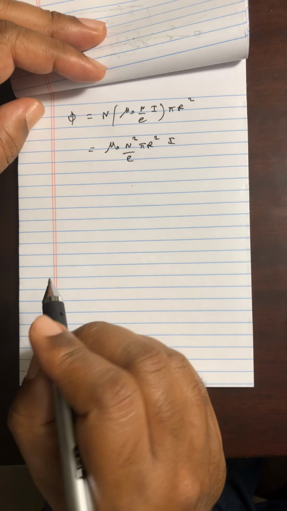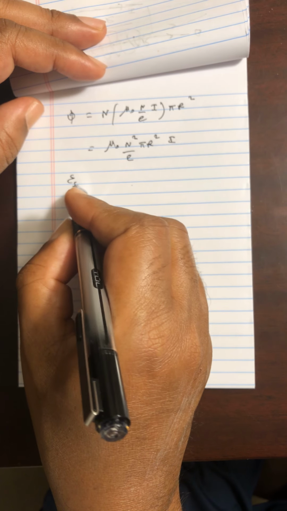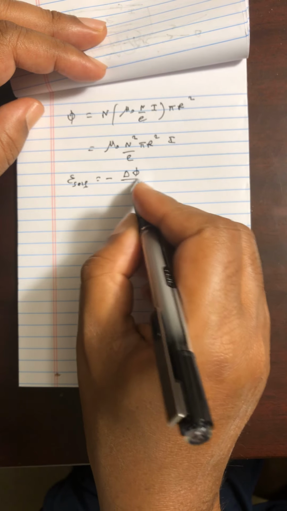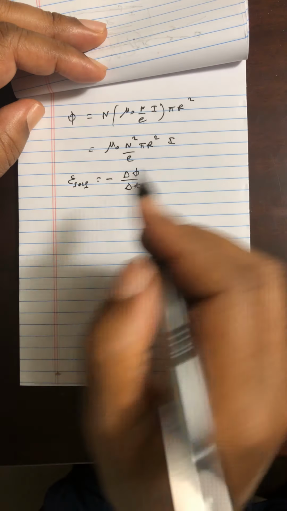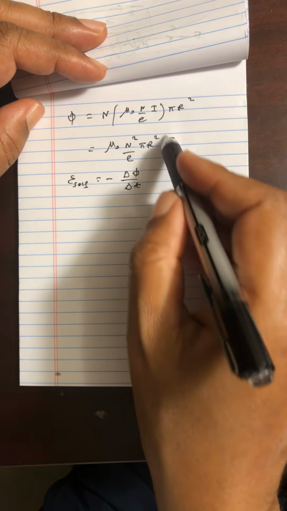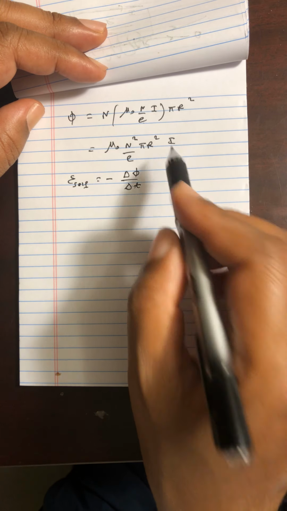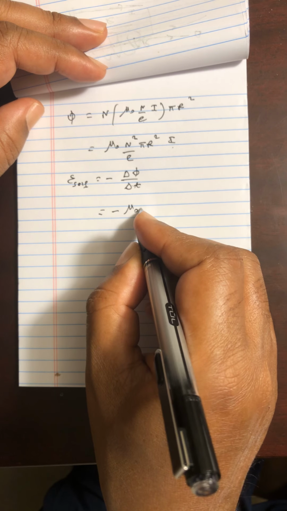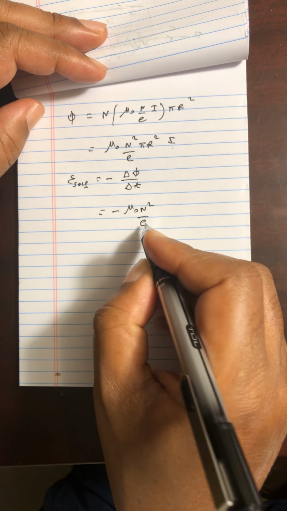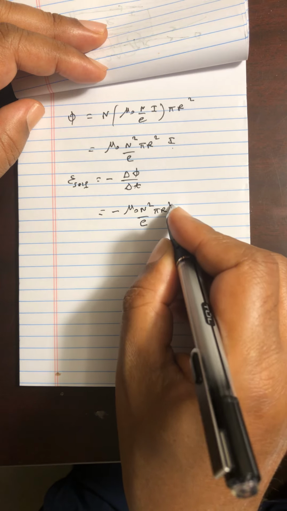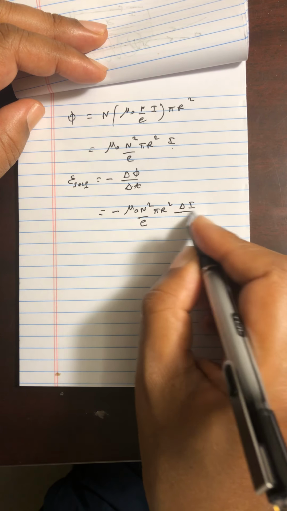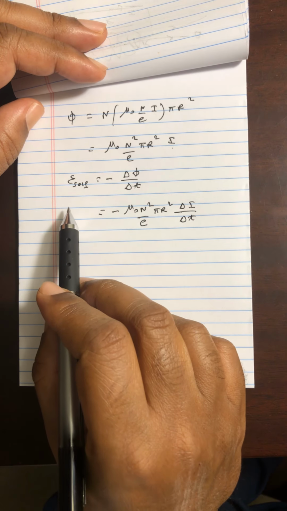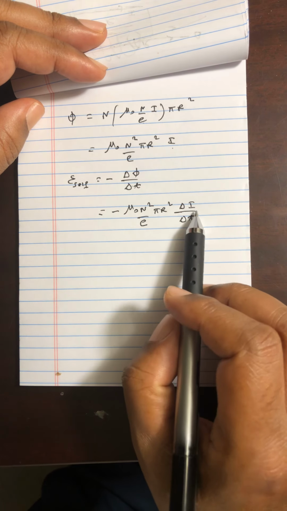Now let's look at the self-induced EMF. That is negative delta phi by delta t. All this expression is a constant except the current. So this would be negative mu naught N squared over L times pi r squared times the rate of change of current with respect to time. So you see the self-induced EMF is proportional to the rate of change of current.